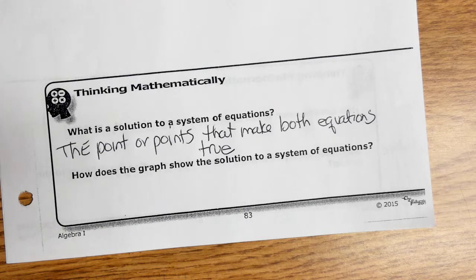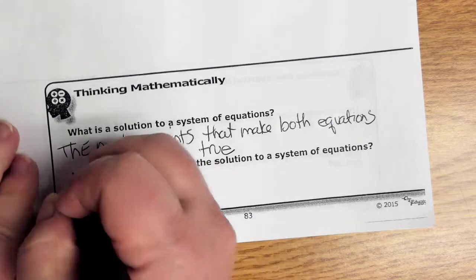How does the graph show the solution to the system of equations?